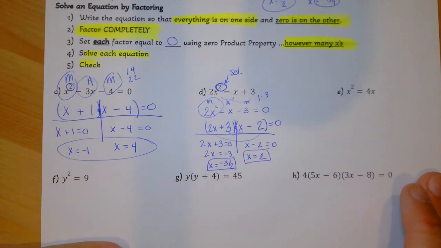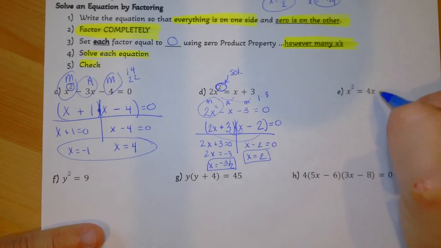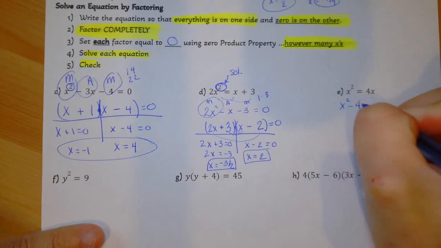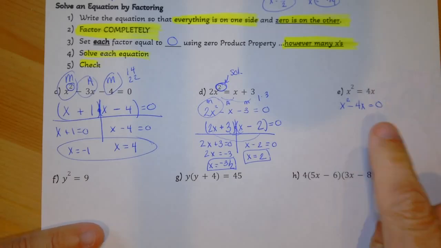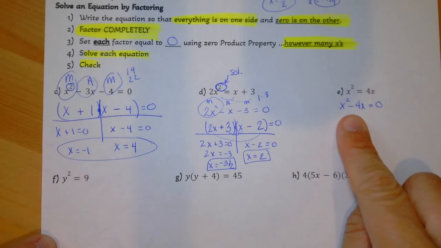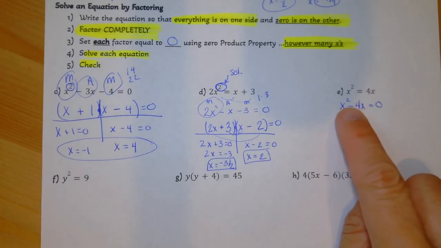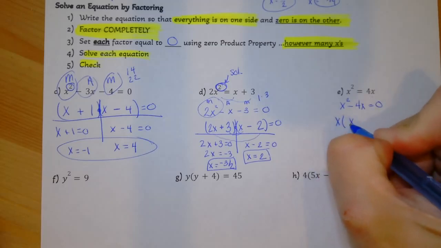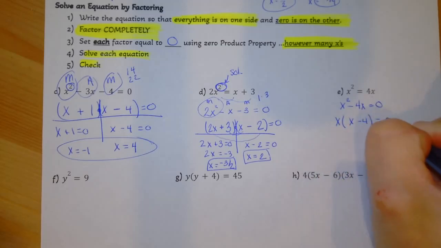All right, letter E. So again, we're running through all of our factoring types. I have to set this equal to 0, so I'm obviously going to subtract my 4x over. Okay, now I have 2 terms, so my trinomials are out. Okay, grouping's out, that's a 4 term. So I either have GCF, difference of perfect squares, or difference of perfect cubes. Hopefully you recognize a GCF right away. I can pull out an x, and I'm left with x minus 4.